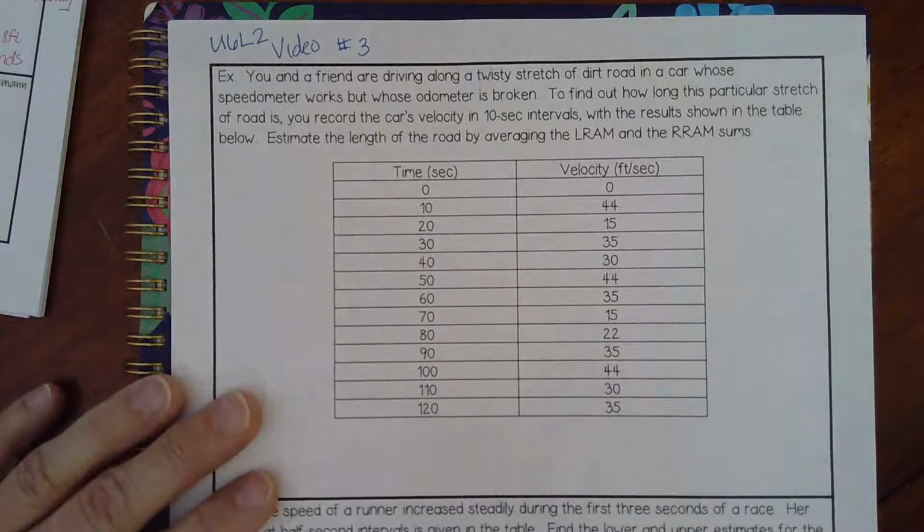Now, an odometer tells you how many miles you've driven. To find out how long this particular stretch of road is, you record the car's velocity in 10-second intervals, with the results shown in the table below. Estimate the length of road by averaging the left RAM and the right RAM sums.